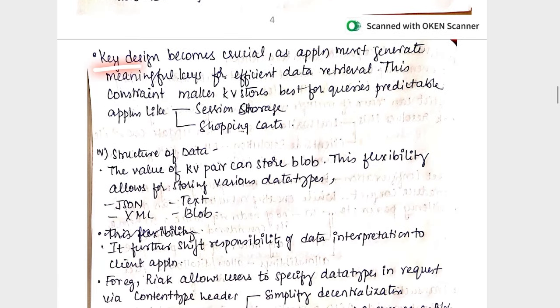So key design becomes very crucial, as the application must generate meaningful keys for efficient data retrieval. This constraint makes key value stores best for querying predictable applications. It could be session storage or shopping carts. In such applications, we can implement our key value stores, right?